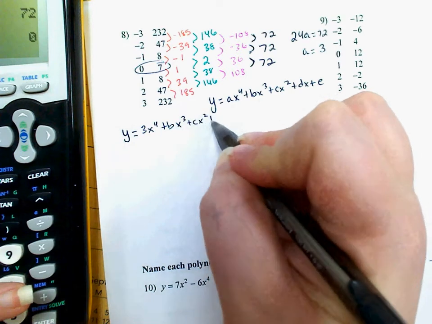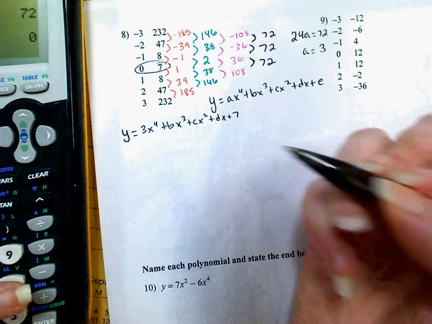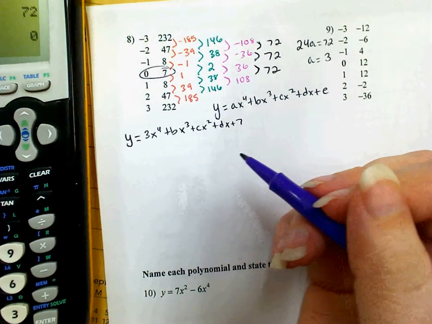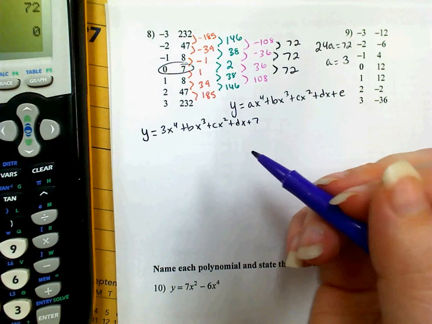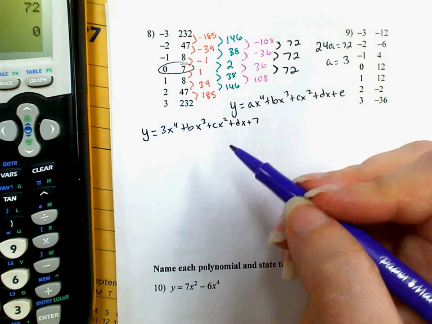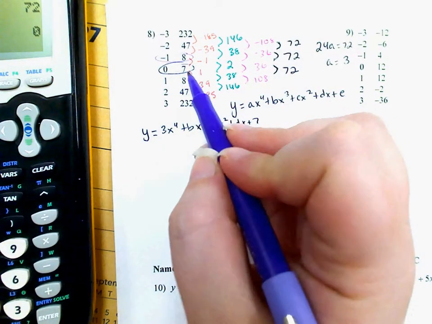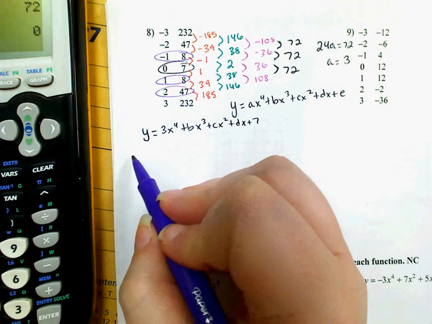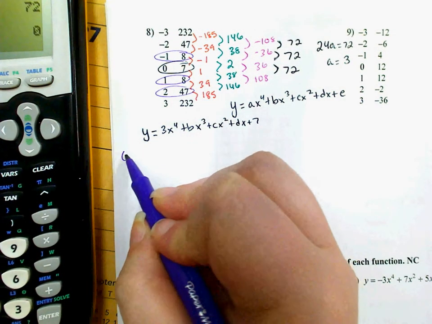Okay, there are 3 unknowns, and with quartic, I'm okay with you using the matrices, but I do need to see where you come up with the 3 equations, okay? If I have 3 unknowns, I need 3 points plugged in. So I'm going to use negative 1, 8, 1, 8, and 2, 47. So first off, negative 1, 8. So 8 is y, and negative 1 is x.